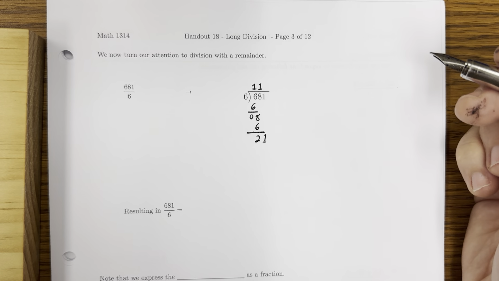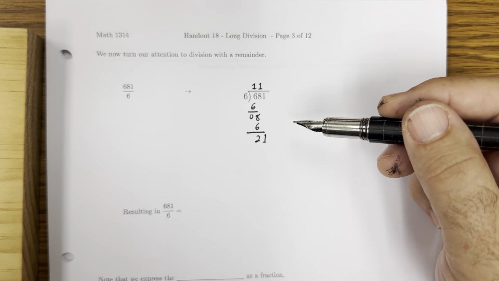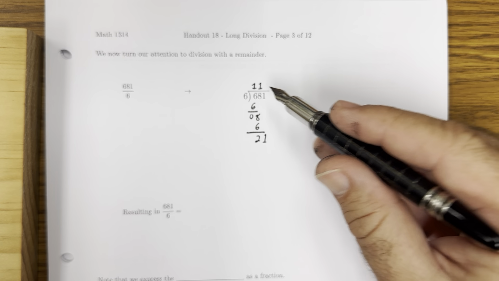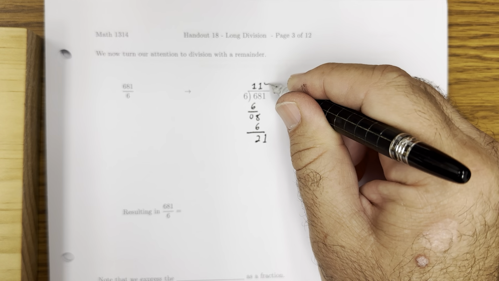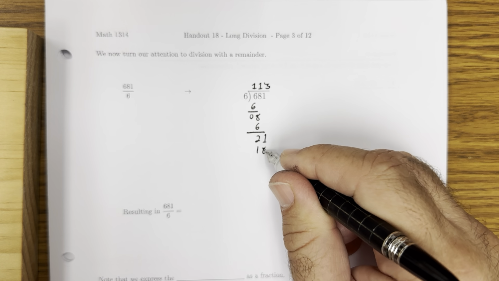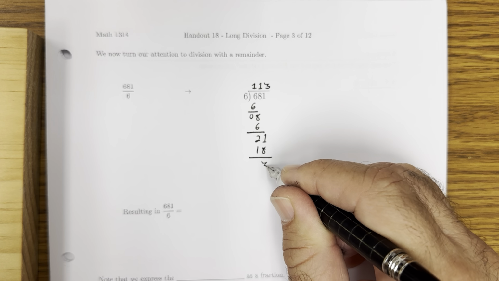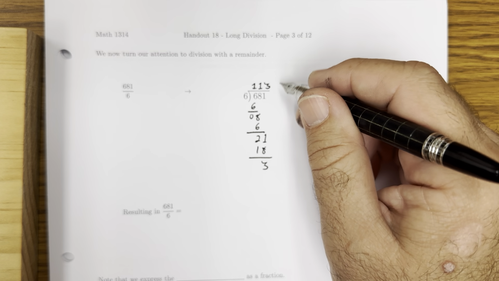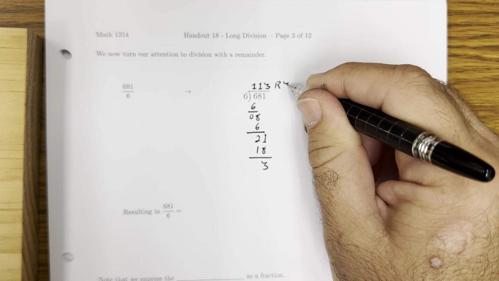And then when we get to 6 and 21, 6 times 3 is 18. That's the closest we can get. So subtract 18 out from there. But we've got a 3. So this is 113, remainder 3.